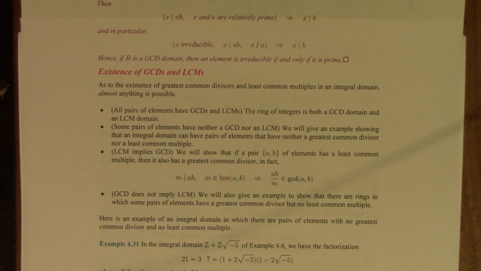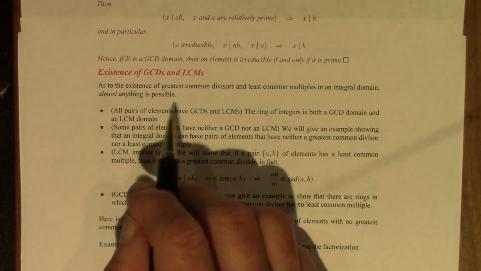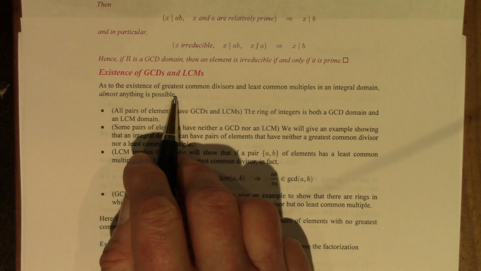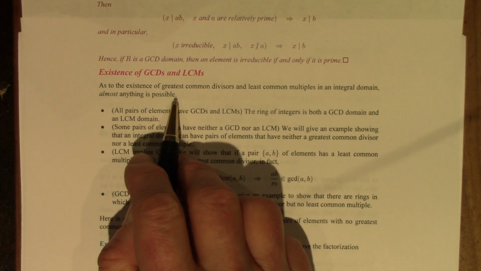Okay, let us now consider existence of greatest common divisors and least common multiples. Frankly, almost anything is possible, with one exception.